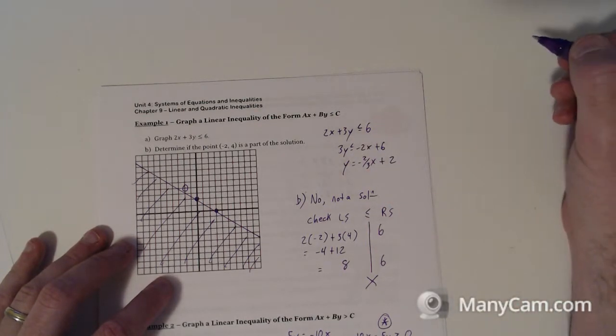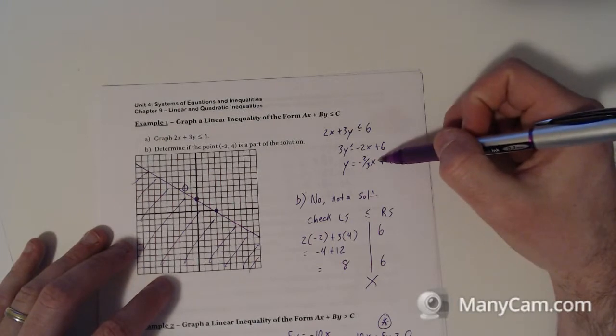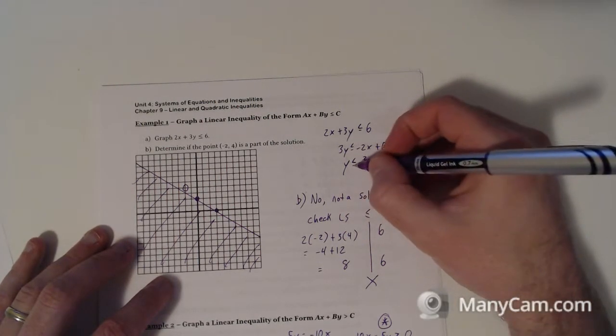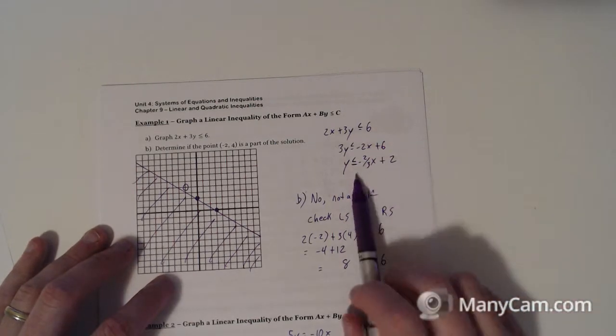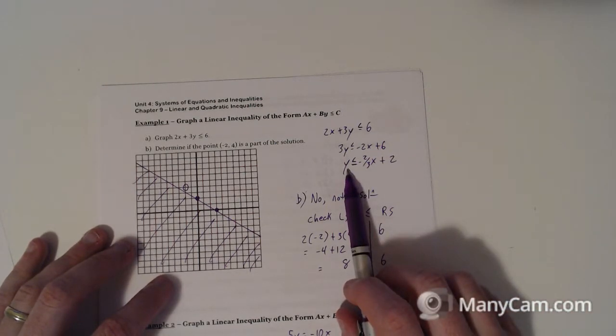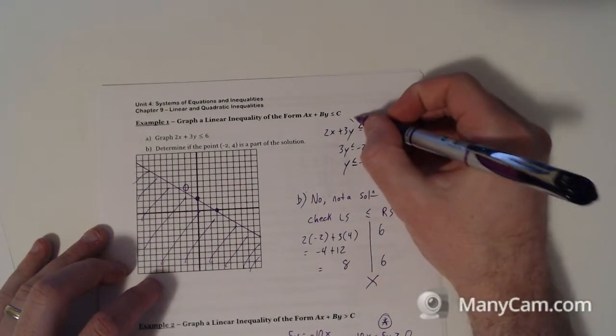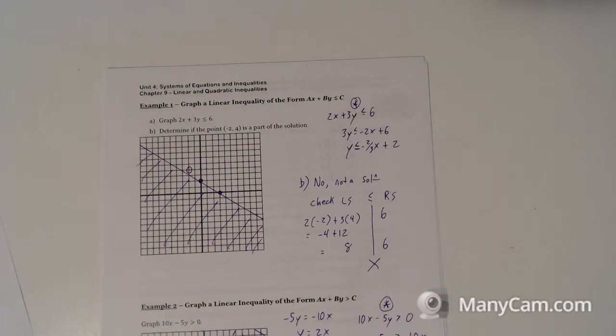That could be a less than or equal sign. And then I divided by 3. And that's positive 3, so that actually doesn't change anything either. So that's still less than or equal to 2. So in this case, it still was less than that line, so we got this one correct as well. But we should do it that way. Sorry, I forgot that the first time.